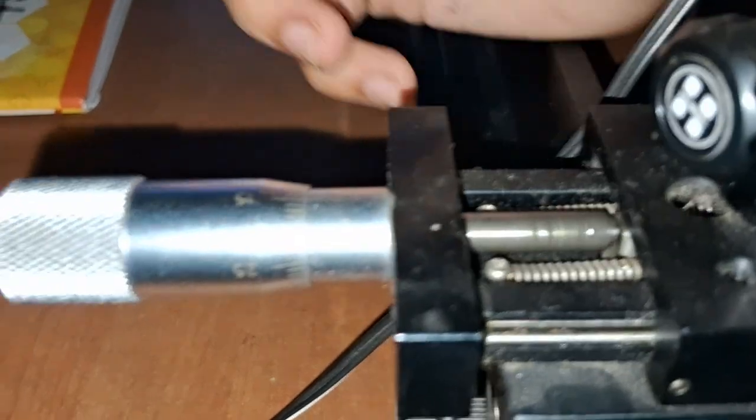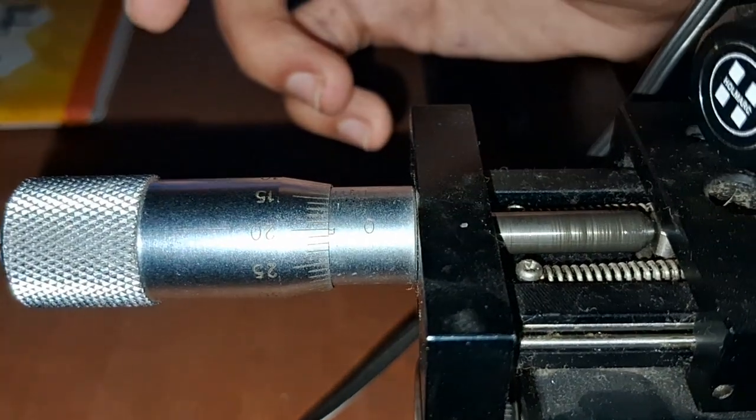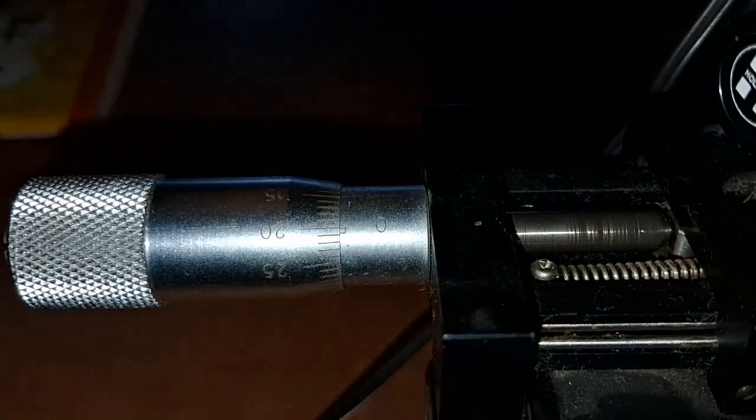We just have to remember that one complete rotation means 0.5 mm.